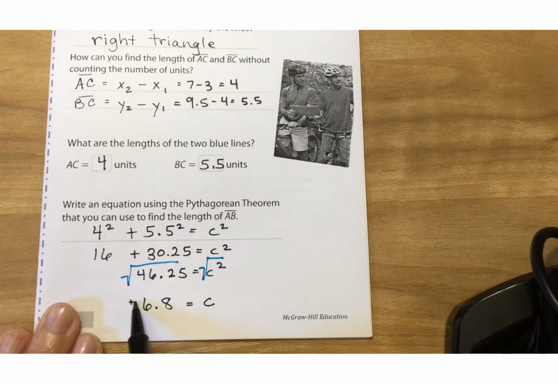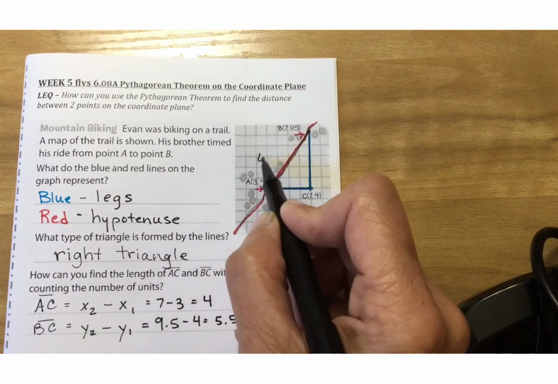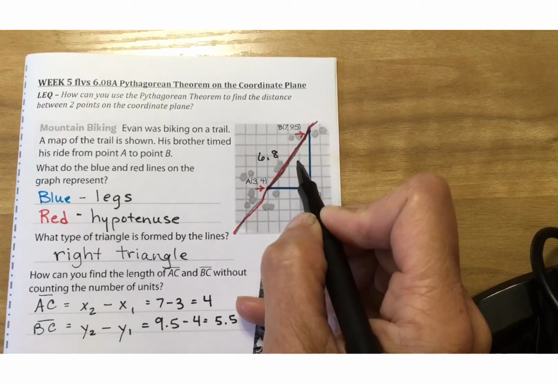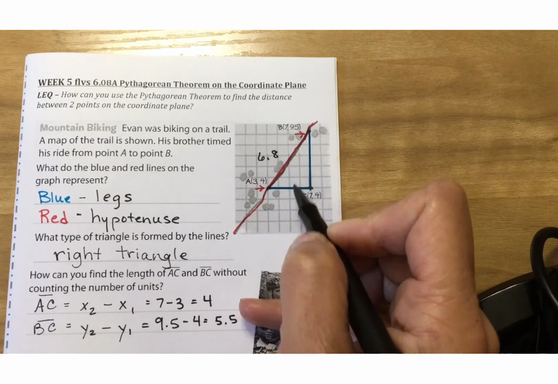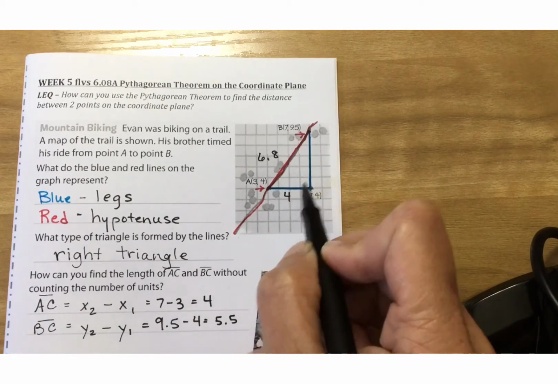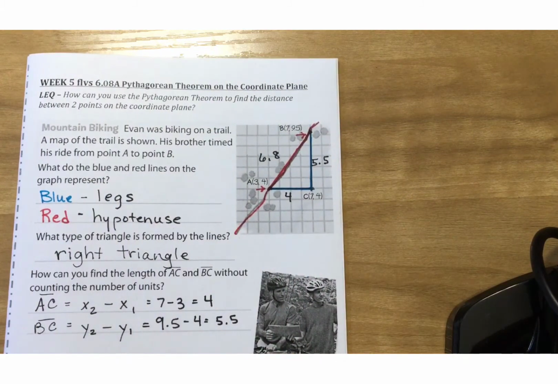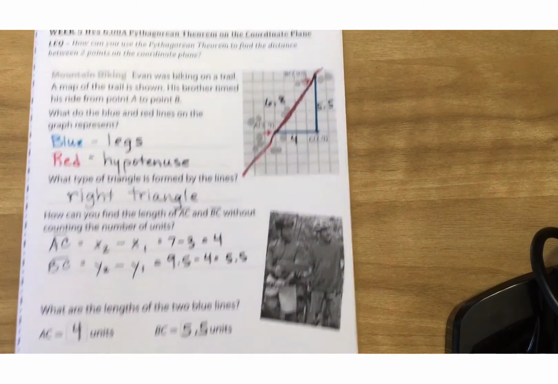And remember, that could be a positive or a negative, because regardless of squaring a positive or the negative of the 6.8, you're going to get a positive answer. But the length of this ride would be approximately 6.8, and I'm going to guess miles, but it doesn't say specifically what measurement we're using. This was 4, this one's 5.5, whatever units they were using to measure the ride.